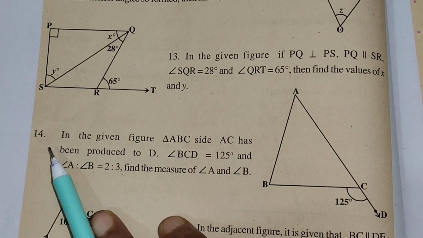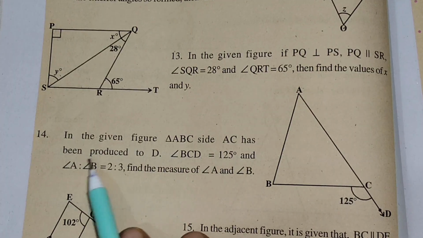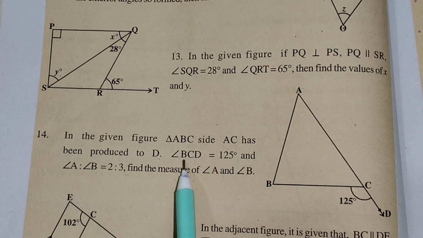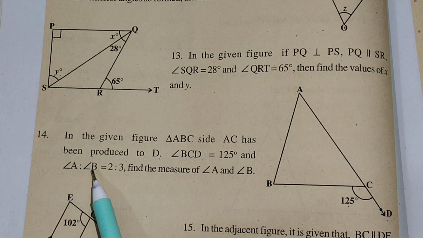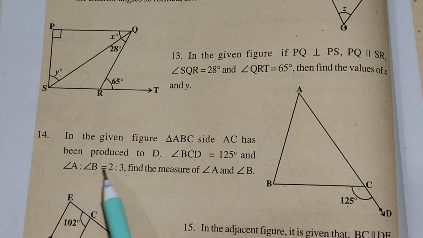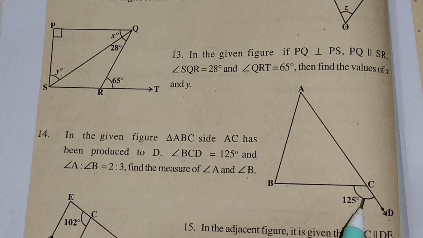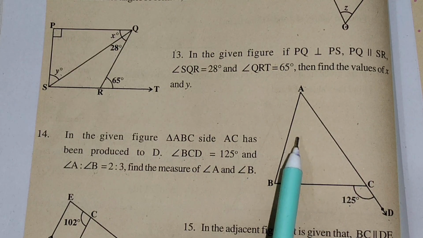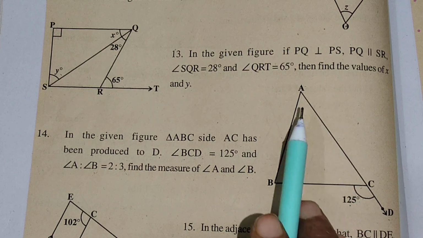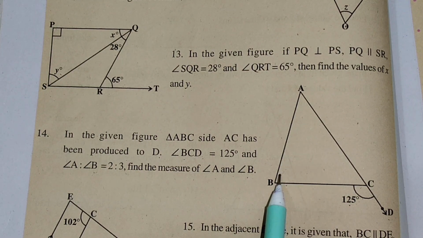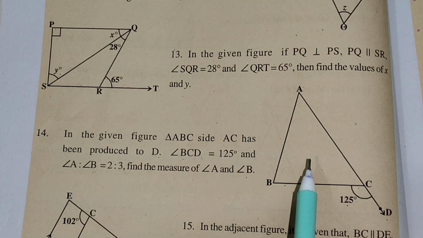Now the 14th question: in the given figure, triangle ABC, and AC has been produced to D. So angle BCD equals 125 degrees. The ratio of angle A to angle B is 2 to 3. Find the measure of angles A and B. This is the exterior angle, and the ratio of the opposite interior angles is given. The exterior angle equals the sum of the two opposite interior angles, so we find these two angles.